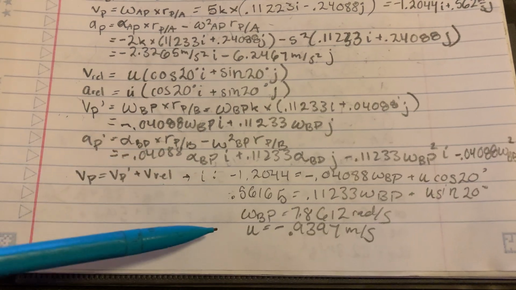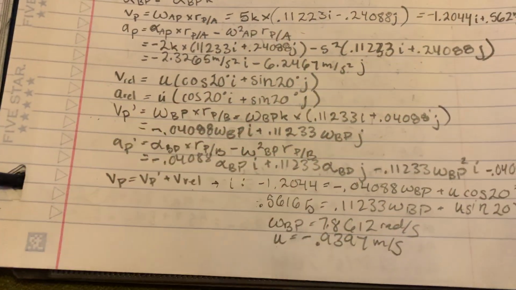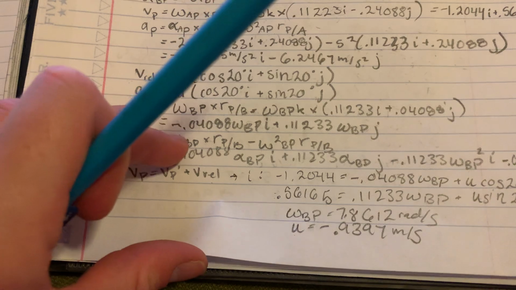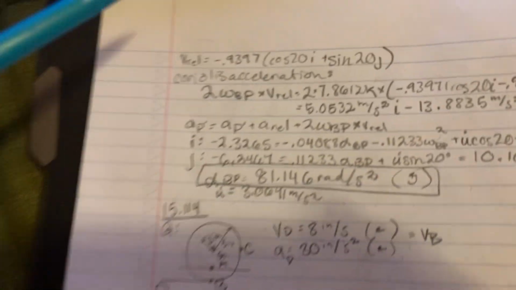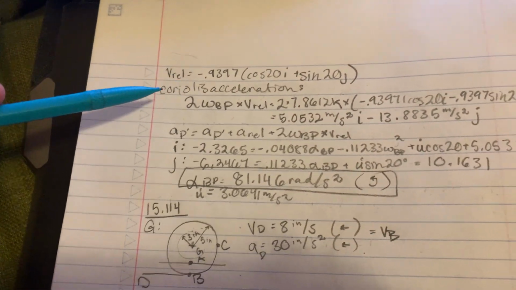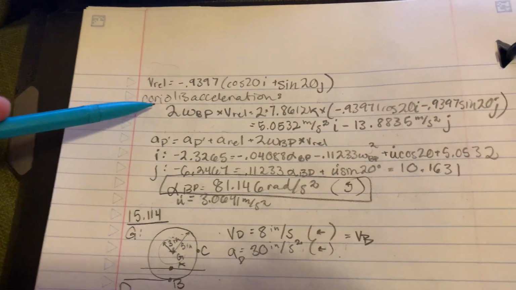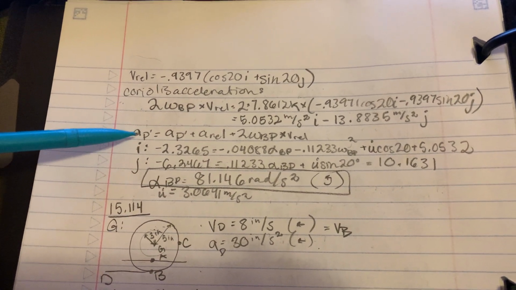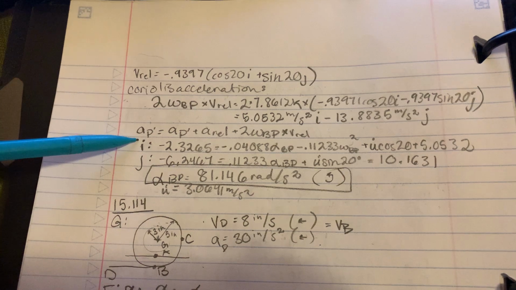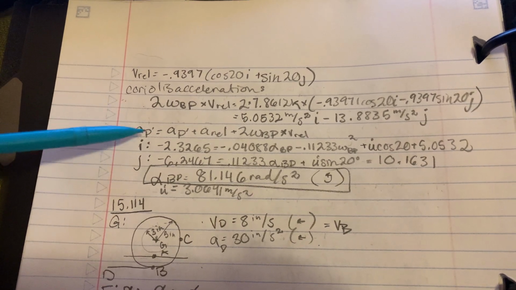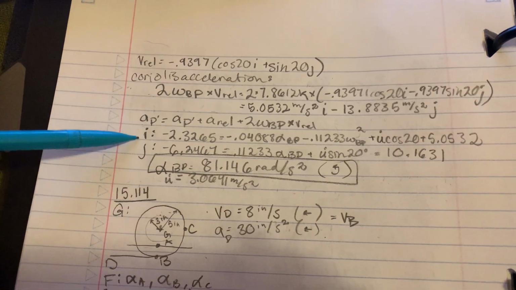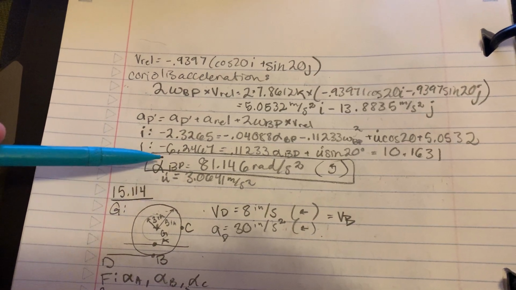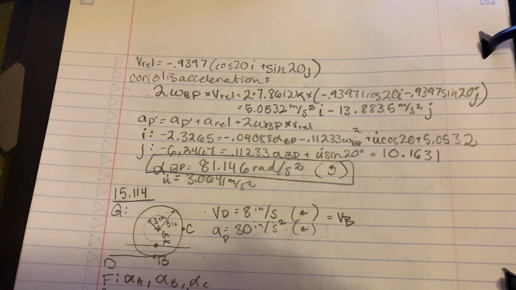Then we get a u of negative 9.9397 meters per second, a relative velocity of this, and then we use Coriolis acceleration. So you have this equation, and then we're able to break up the P prime acceleration into components again, and then we have angular acceleration BP equals 81.46 radians per second squared.